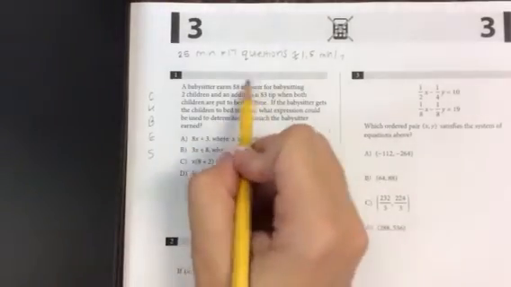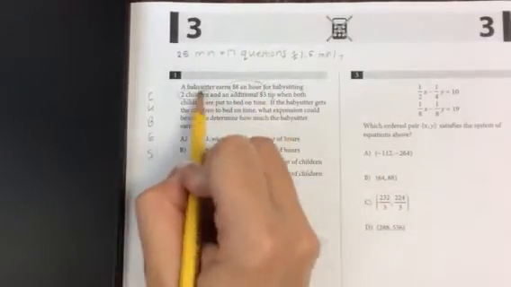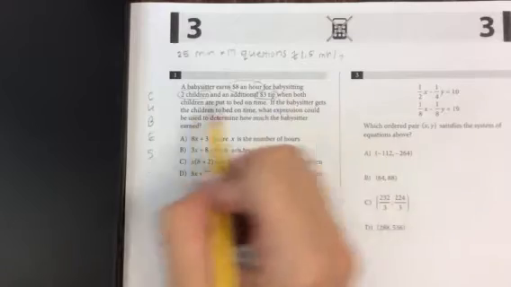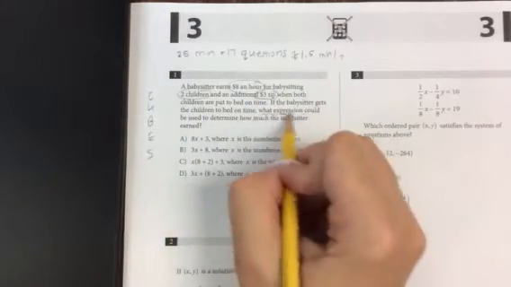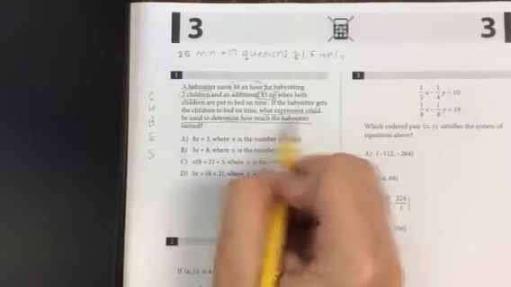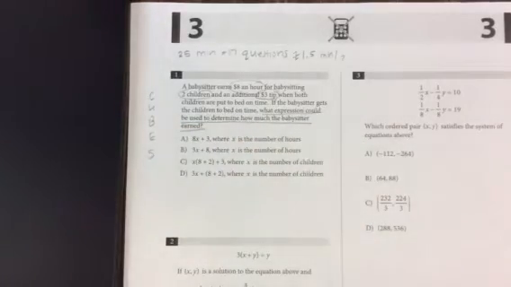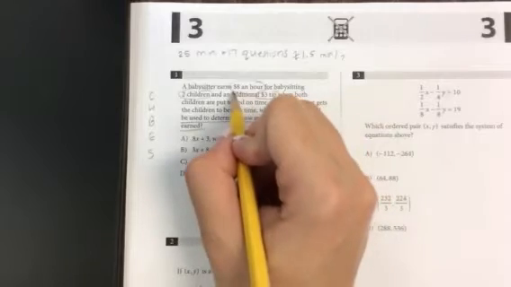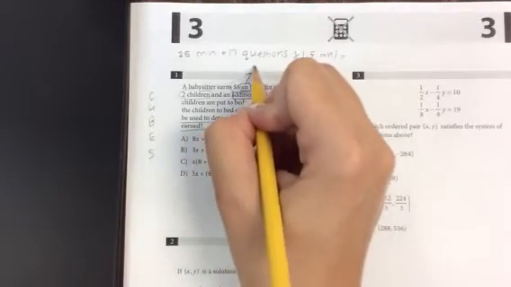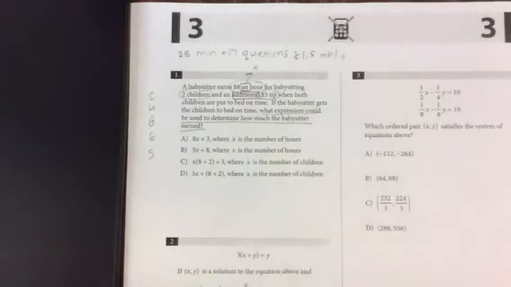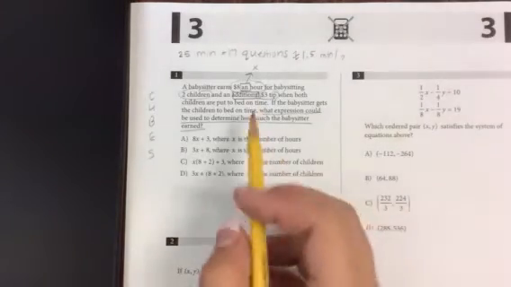A babysitter earns $8 an hour for babysitting 2 children, an additional $3 tip when both children are put to bed on time. If the babysitter gets the children to bed on time, what expression could be used to determine how much the babysitter earned? I'm going to box in my action words. I see addition, and though it doesn't seem like an action word, this "and" actually means multiply. It's like each, it's of, it just means multiply.